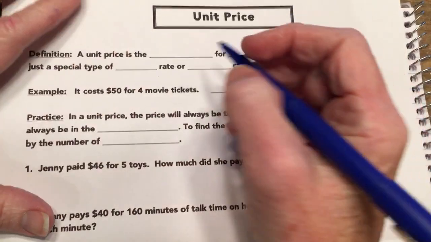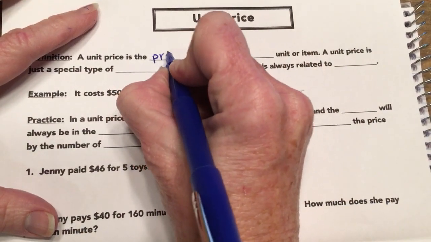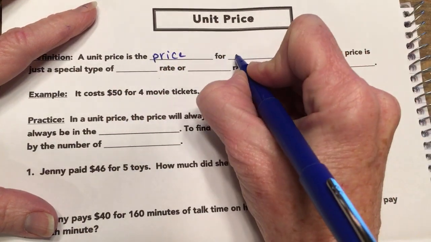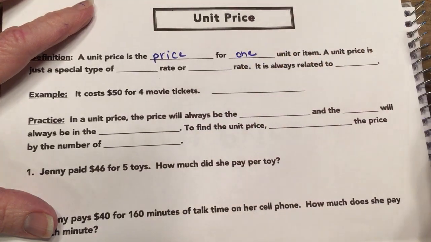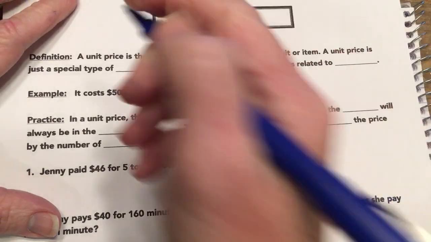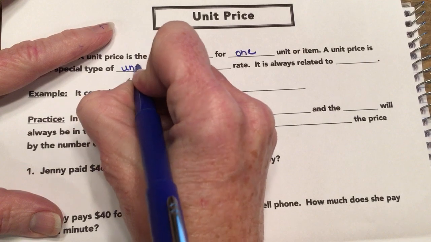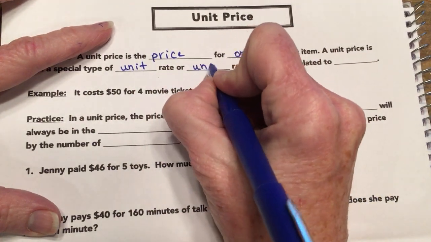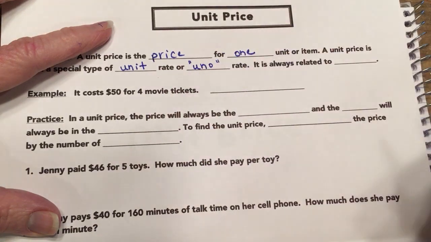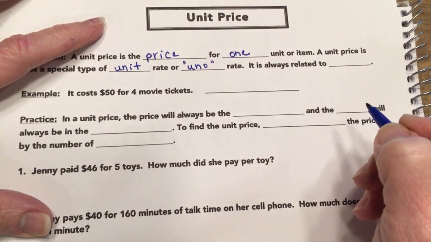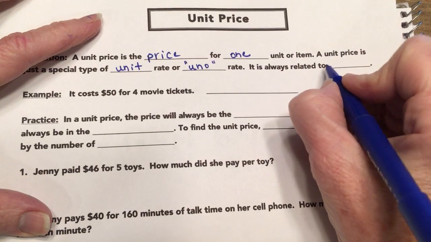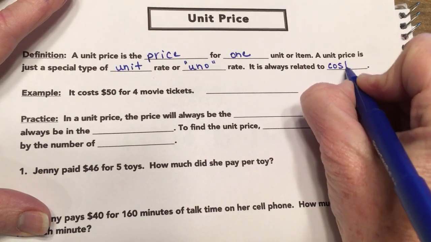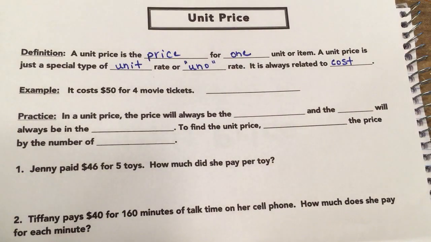A unit price is the price for one unit or item. So a unit price is really just a special type of unit rate. Remember, we saw the 1 in unit rate, which is why we also called it the UNO rate. But unit price, what makes it a little different is that it's always going to be related to cost. So it's also going to have a 1, but it's always going to have a 1 for the item. It's the cost for one item.